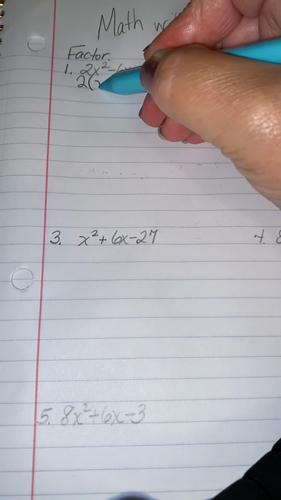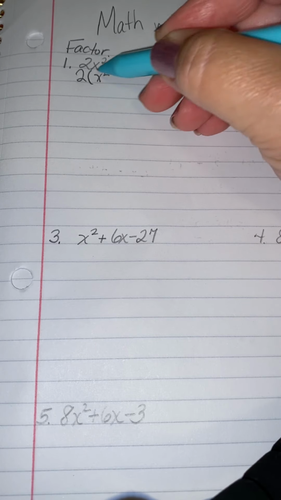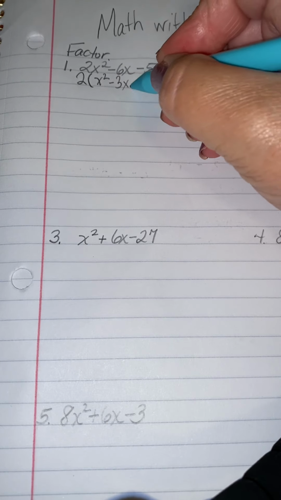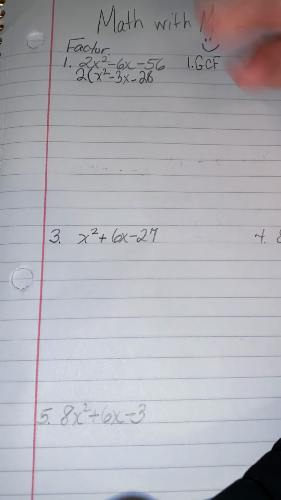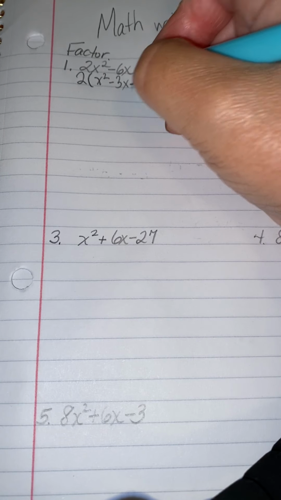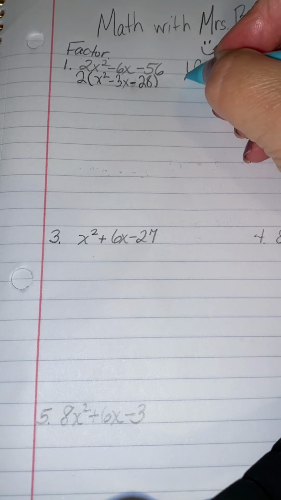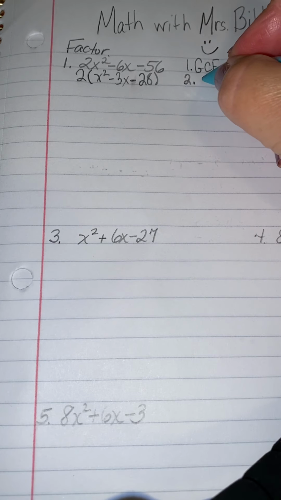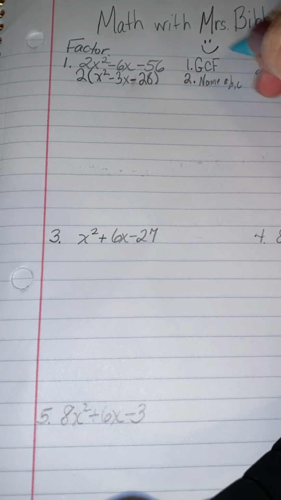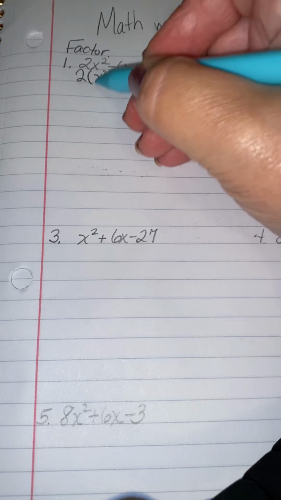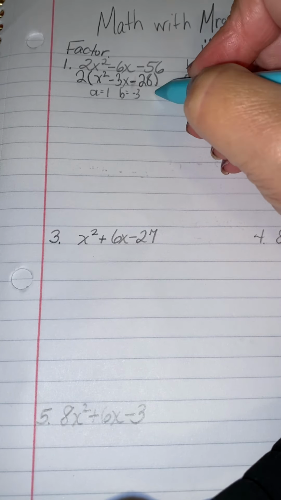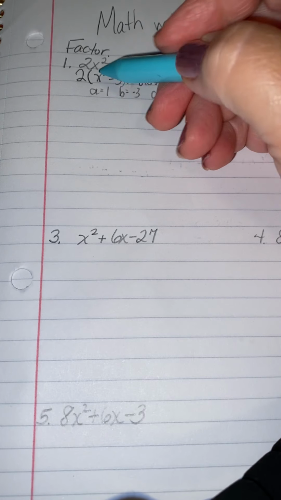2x squared divided by 2 is x squared. Negative 6x divided by 2 is negative 3x. Negative 56 divided by 2 is negative 28. The next thing that I'm going to do, since I have a trinomial, I'm going to name A, B, and C. So in this new trinomial that I have, A is 1, B is negative 3, and C is negative 28.